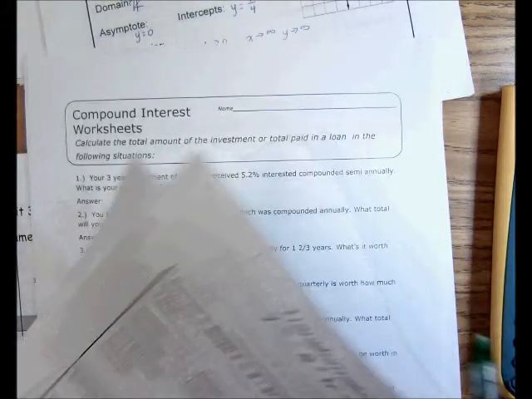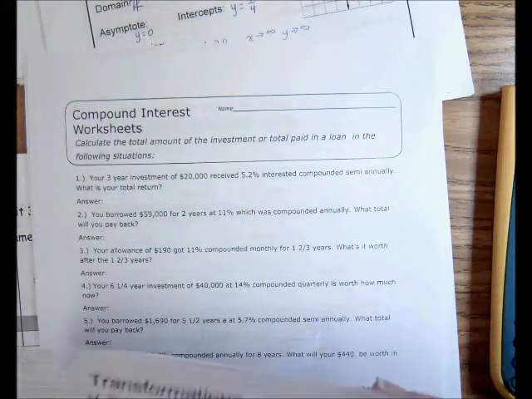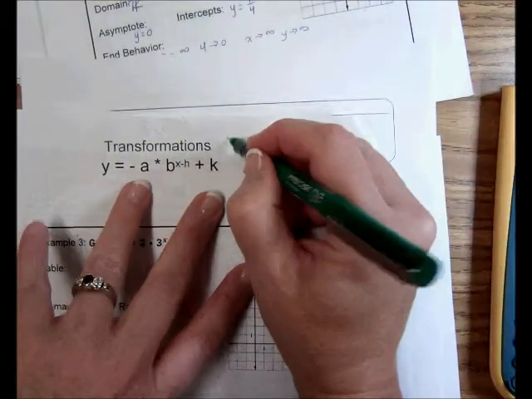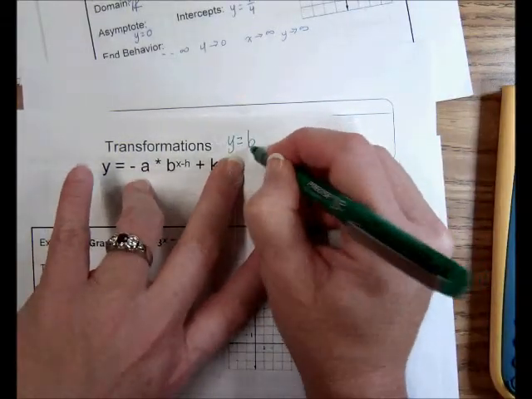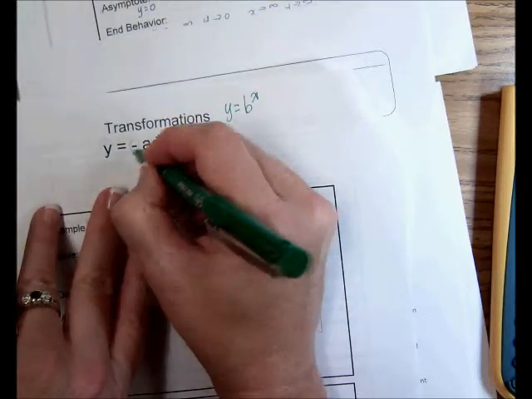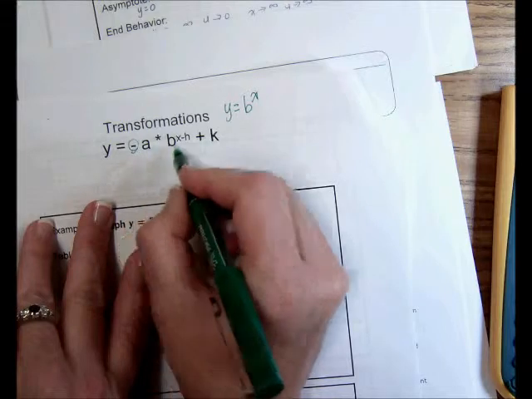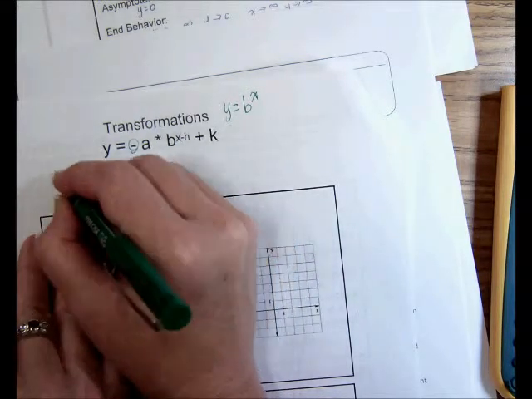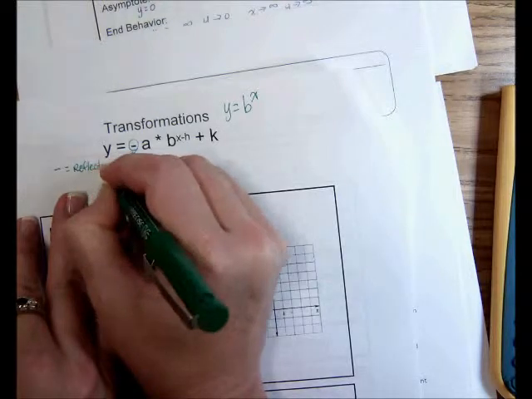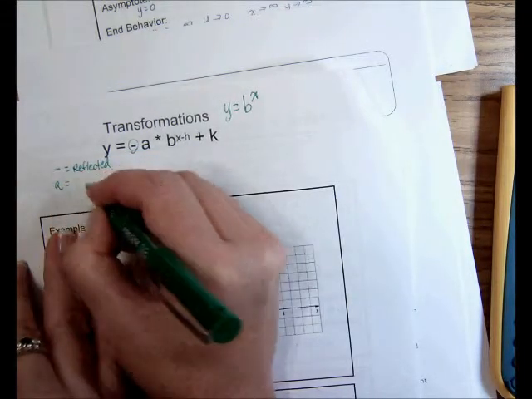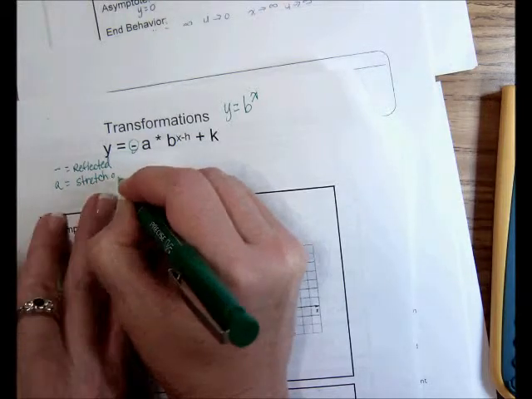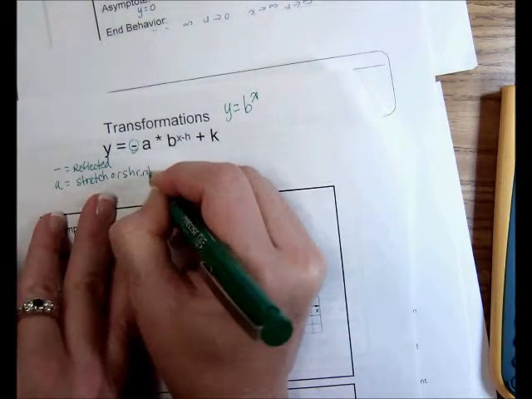Well, then we got to the point where we talk about the transformations and how graphs would look. So our parent graph here is y equals b to the x power. So there are some transformations going on. The negative in front of the b tells me that it's reflected. The a is either the stretch or the shrink factor.